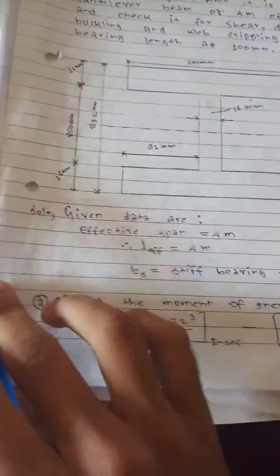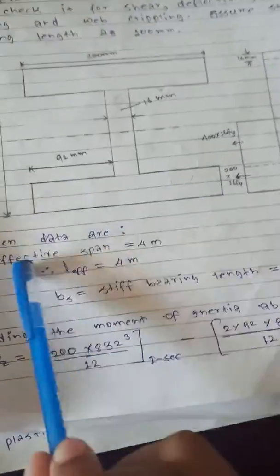Okay, and then what is the given data? I have prepared this earlier. This is a lengthy problem, so I prepared it. Given data: effective span is equal to 4 meter.